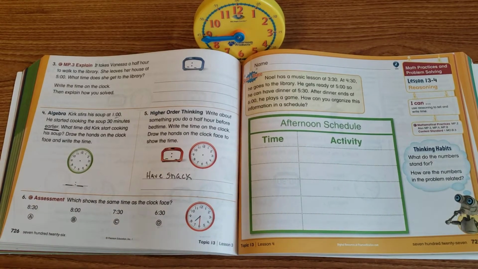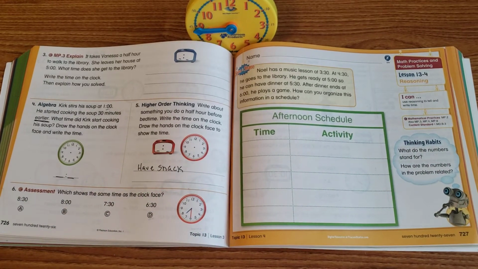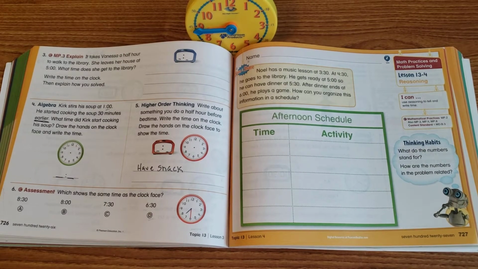Hey, boys and girls, we are going to be moving right along in math. We're finishing up telling time this week and then we're going to be moving on to our last first grade topic. It's so exciting, right? We are almost there. You guys have been total rock stars through this whole thing. Today we're going to be on lesson 13.4, which is on page 727.